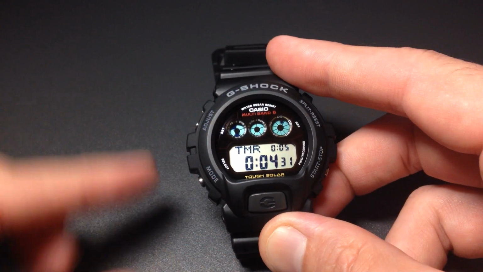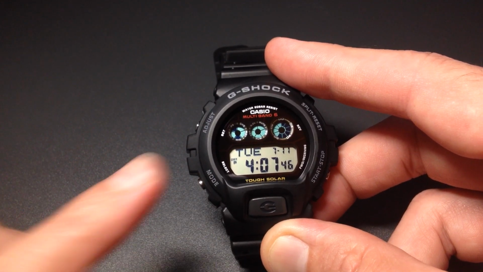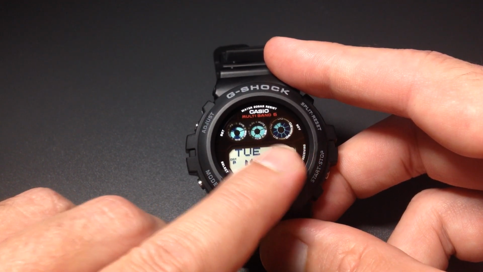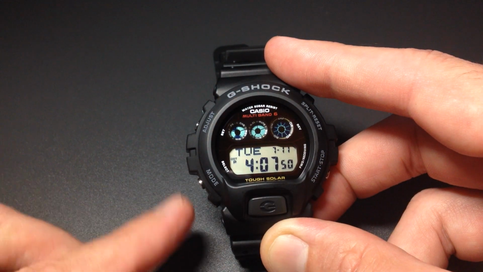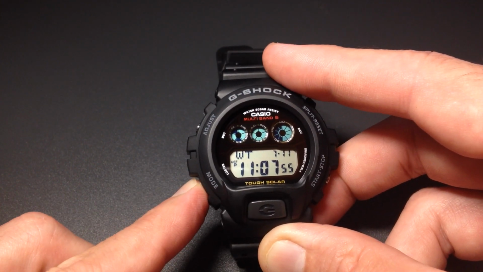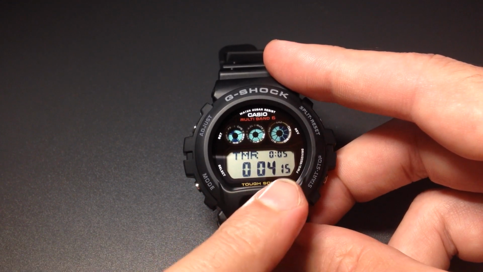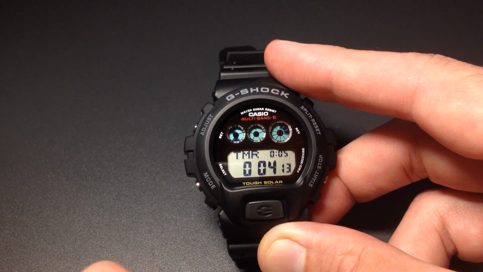You can leave the countdown timer running in the background. So if I press the mode button, I go back to my timekeeping mode. You'll notice in my timekeeping mode, though, the seconds will continue to go clockwise, but the countdown timer is running in the background. If I go back to it, they'll start going backwards, and I can see the time remaining on my countdown timer.